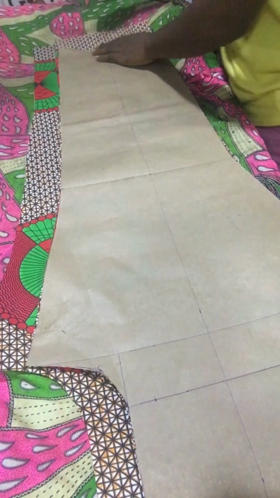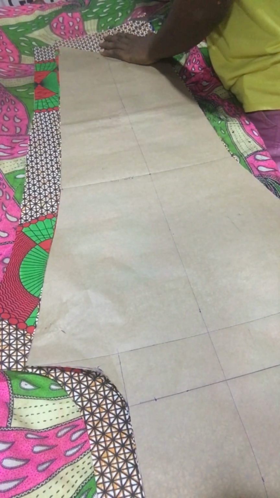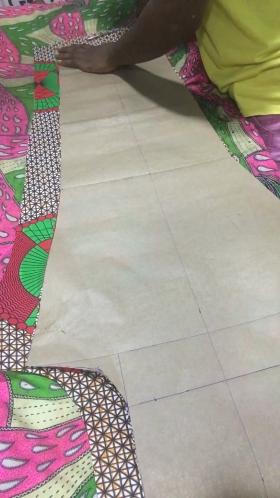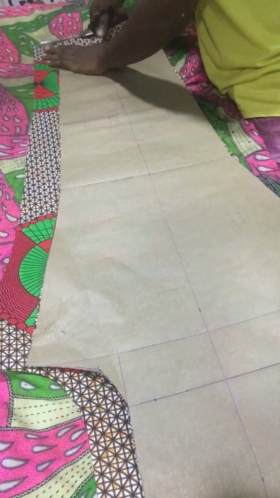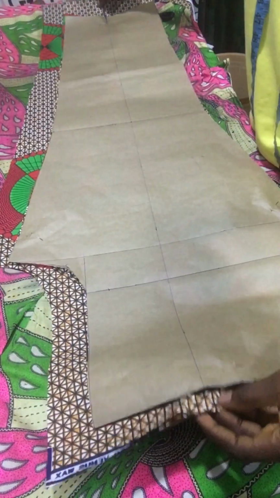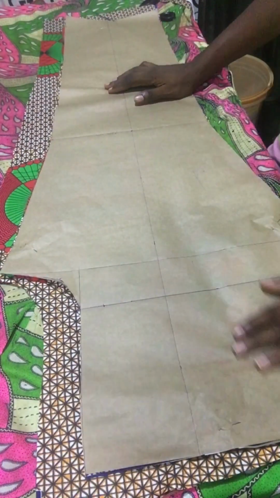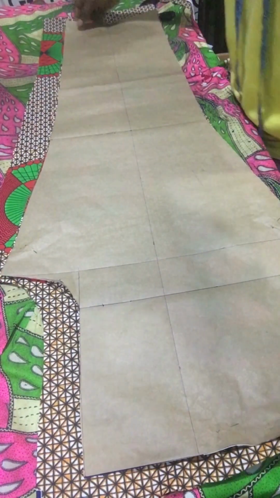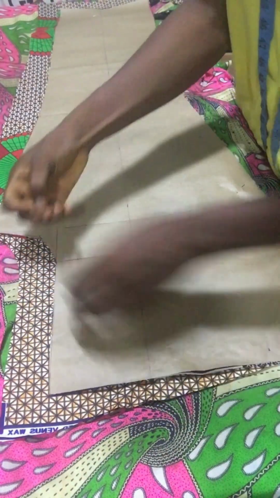Okay, so I'm just going to trim out some excess allowances down here. So after we are done cutting it, this is what we have. Okay, so the next step, I'm going to remove all this.